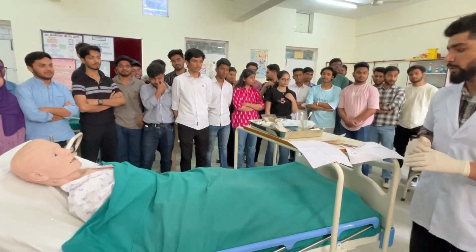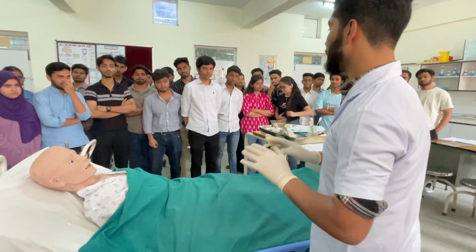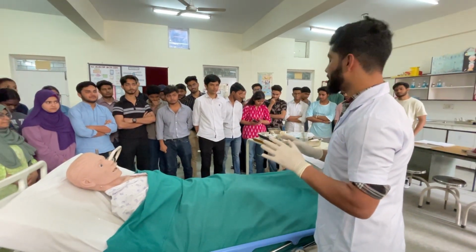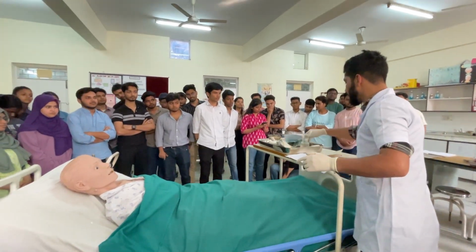Now we are wearing gloves. Okay, now we are following the procedure. So after that, the cannula with connecting tube, I will tell you.